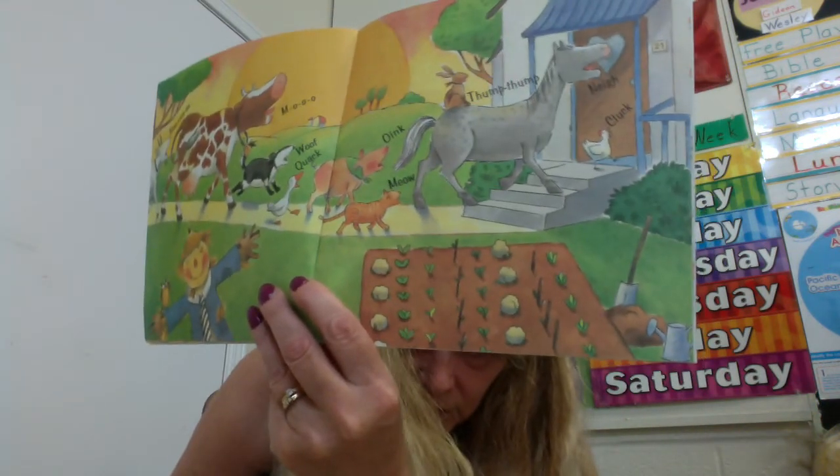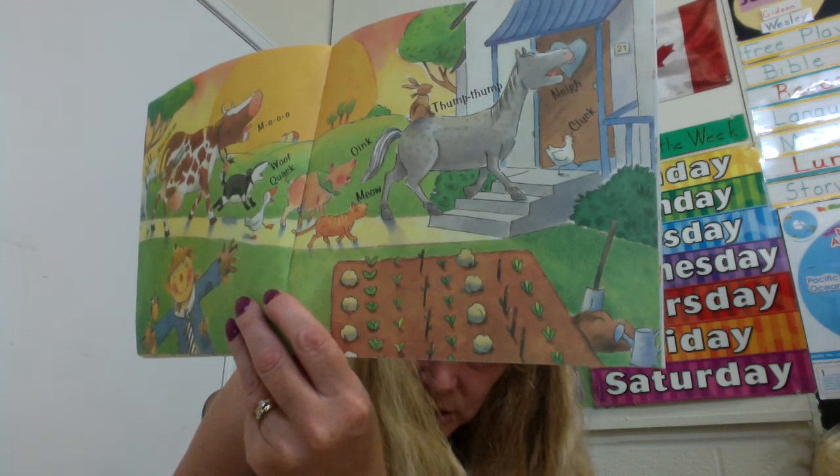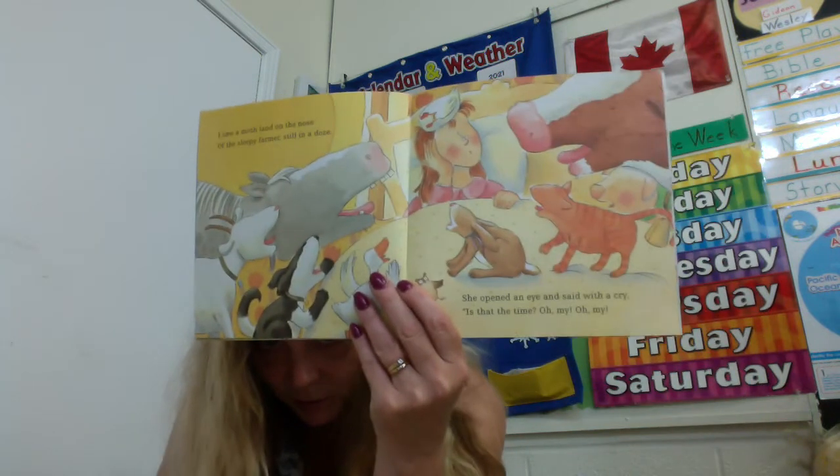And do you see that beautiful garden there? What kind of vegetables are growing? I see some cabbage. I see maybe some carrots, some cauliflower. It looks like a healthy garden. I saw a moth land on the nose of the sleepy farmer, still in a doze. She opened an eye and said with a cry, Is that the time? Oh my, oh my. I think maybe the farmer slept in.